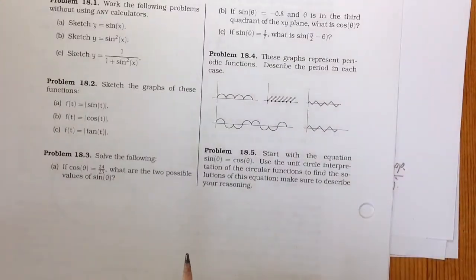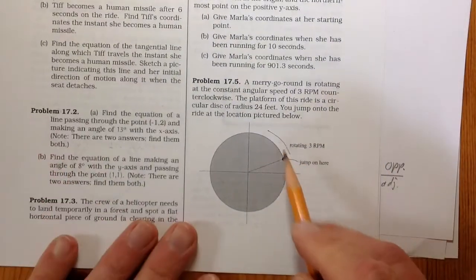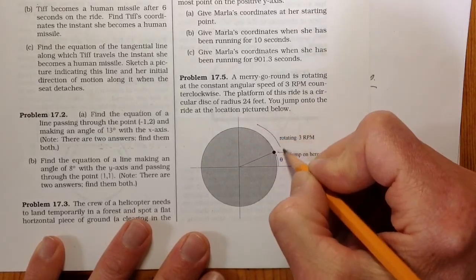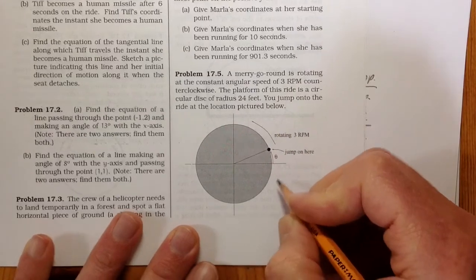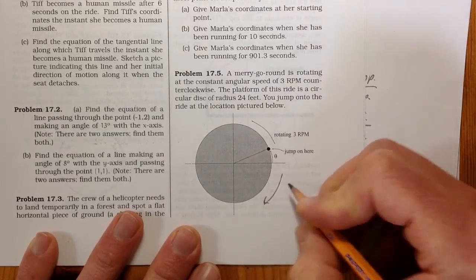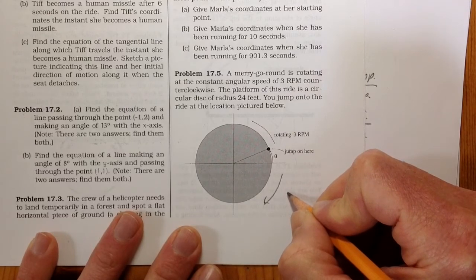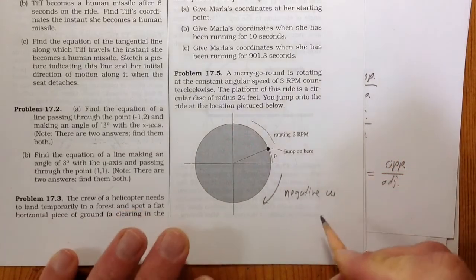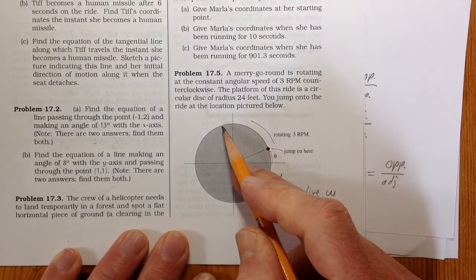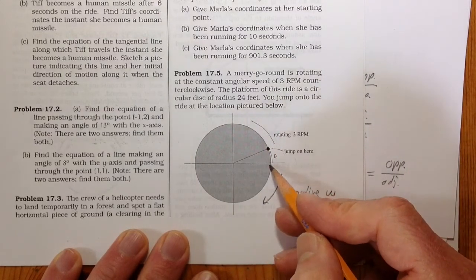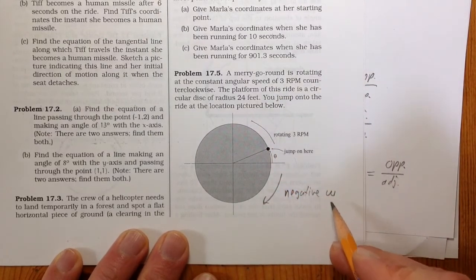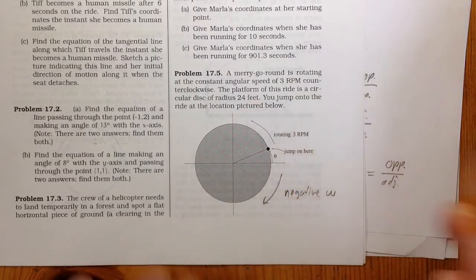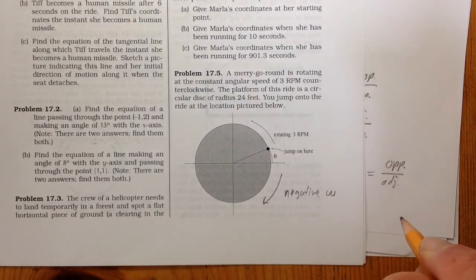Here's some more general stuff in solving the 17 problems, like 17.5. Here you're going around this way, which is counterclockwise, the positive direction. Let's say they're going to fool us and we wanted to go clockwise. Then omega, our angular velocity, would be negative. The positive direction is counterclockwise just because we decided that would be the case. So if you want to go this way, you include that with a negative omega, like -3 rotations per minute or -2 radians per second. So that's one thing to keep in mind.